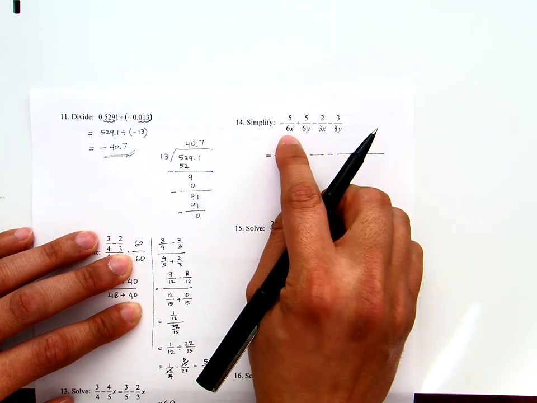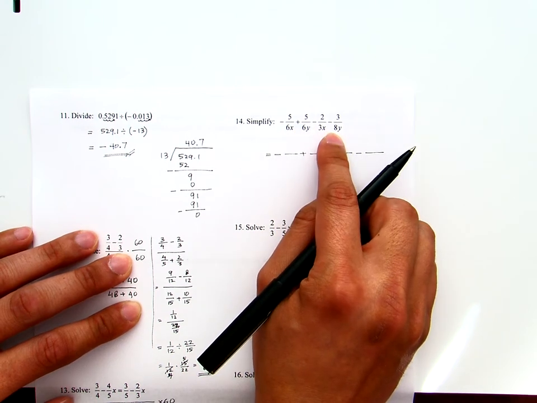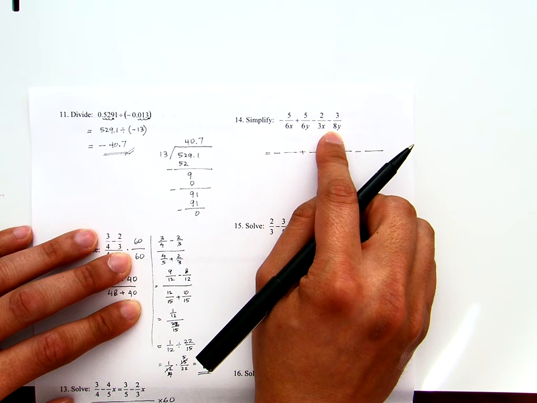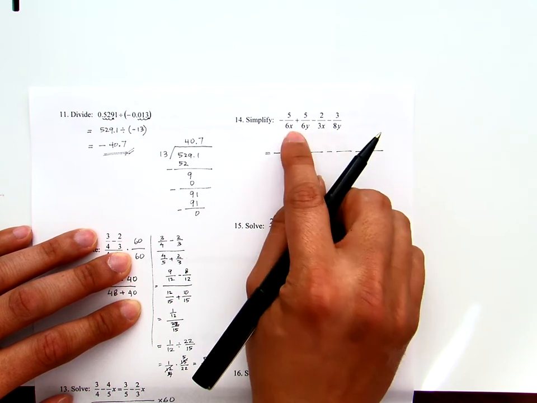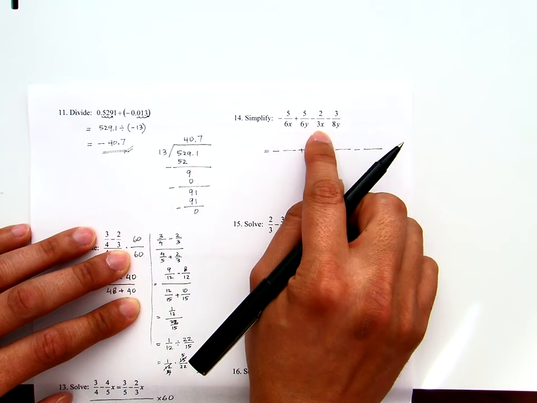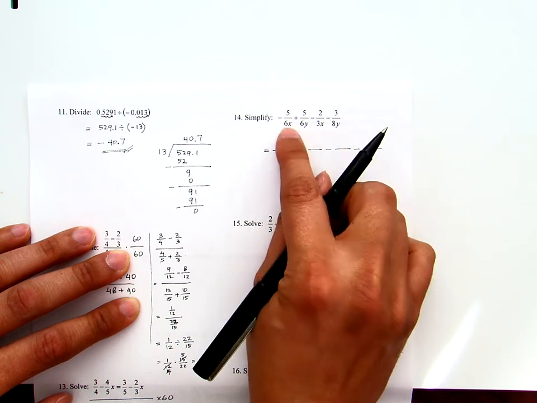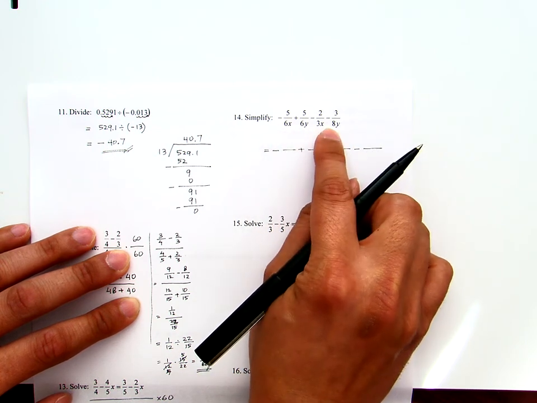Now, what is the LCD of 6 and 3 and 8? It's 24, right? And then we will accommodate the variables. The highest exponent for the x term is x. The highest exponent for the y is y. So the LCD overall will be 24xy.